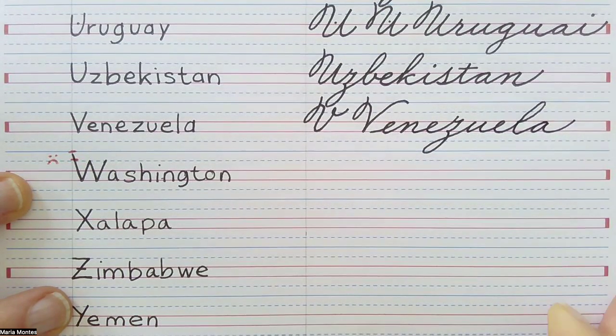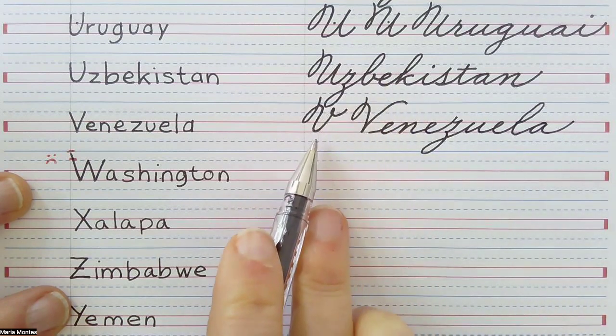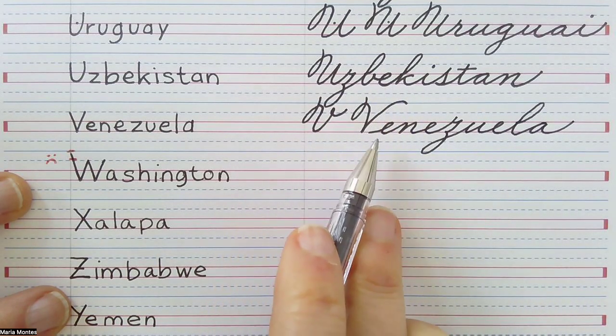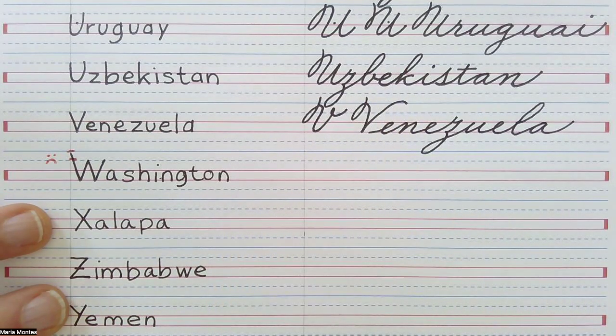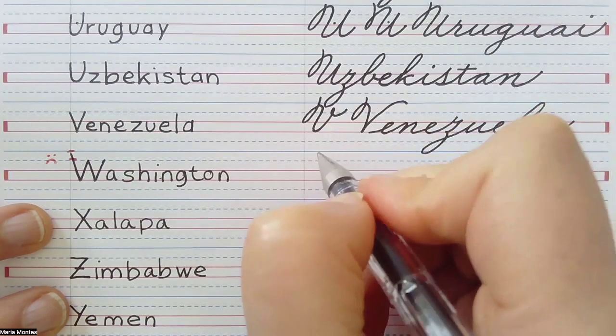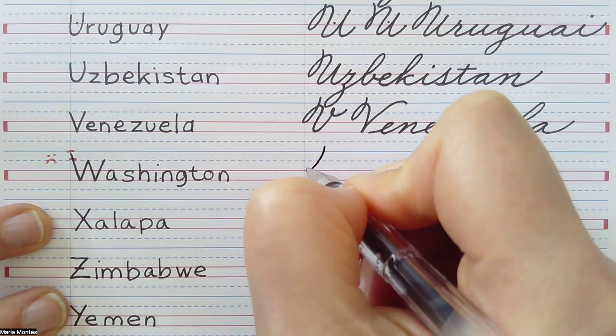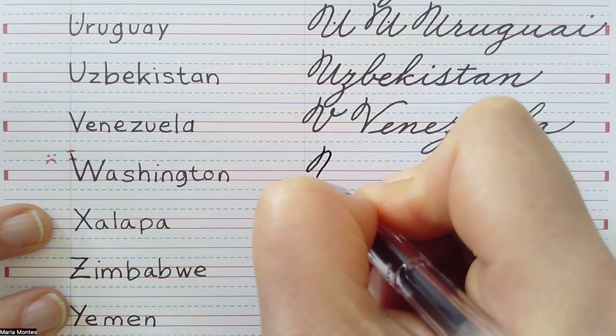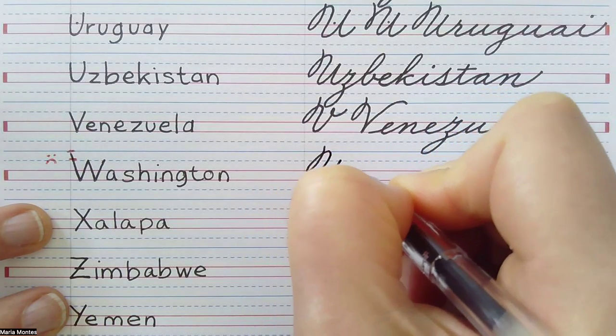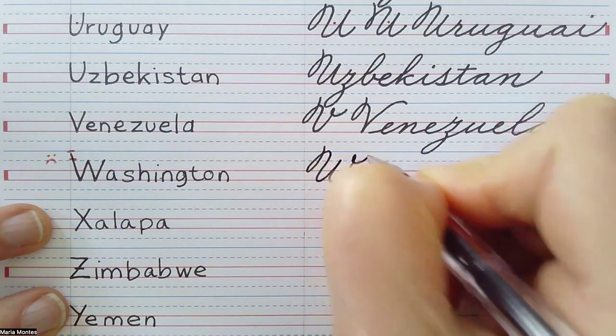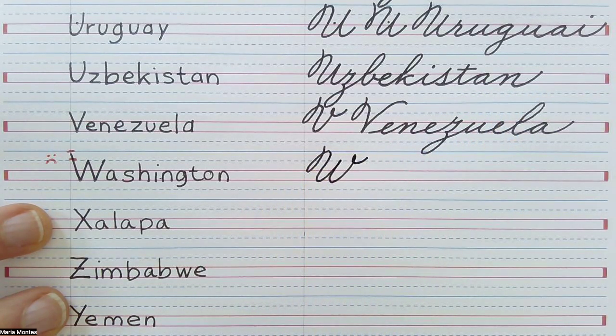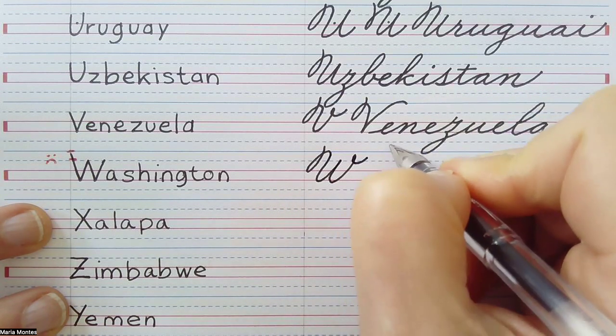Exit. Either this version of capital V or this one will work. It depends, it's just a matter of personal taste and style. Same for the W. Either this version will work. Again, you can choose the style of capitals that you like the most, up to you, or this version.